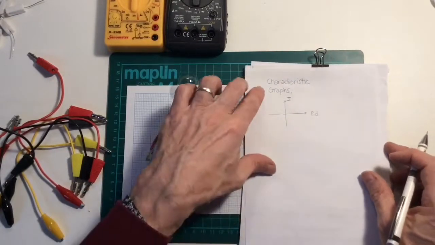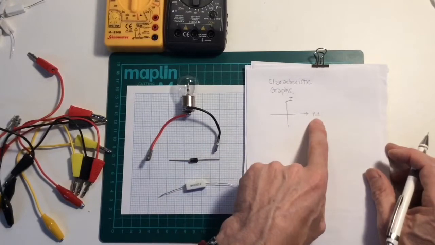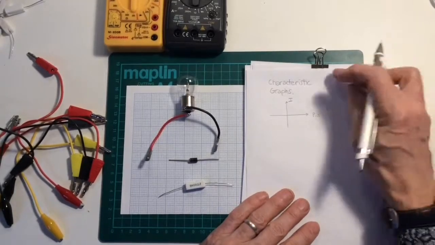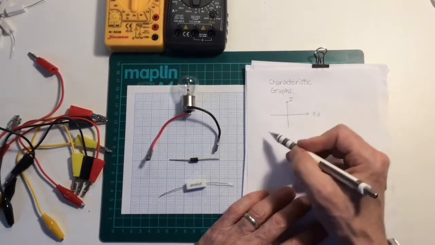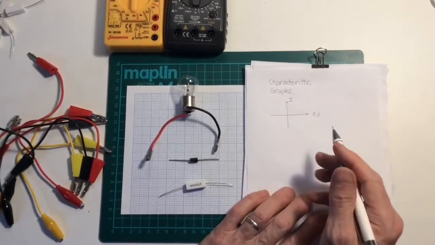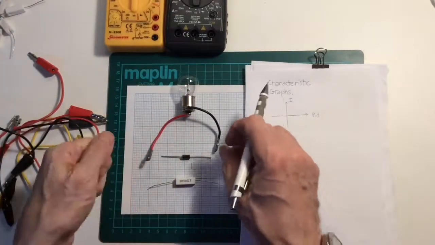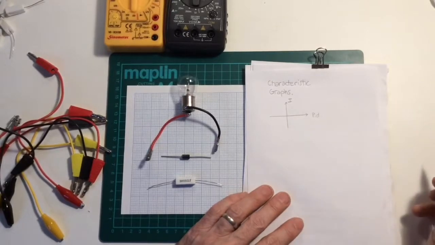Okay, so if we're going to plot a characteristic graph, then we need to measure potential difference and current for the component. The idea of the characteristic graph is it will give us some kind of a curve, and depending on the shape of the curve, you can actually identify what component it is from the characteristic graph. So if this was in a box that you couldn't see what it was, but you could just connect to it, you could actually work out what was inside the box just by looking at the characteristic graph.